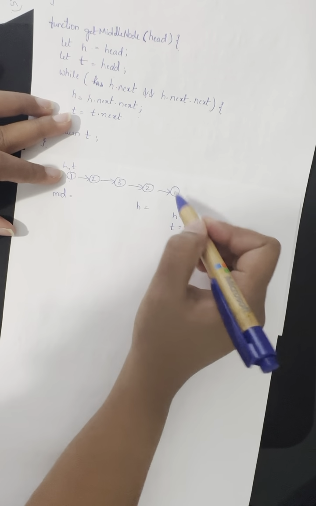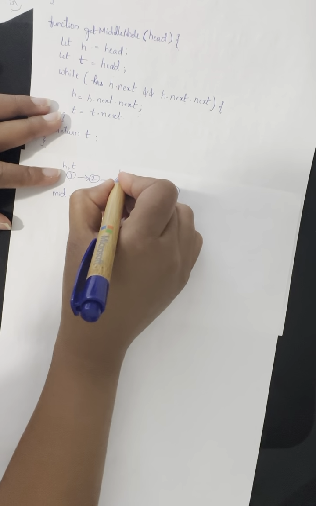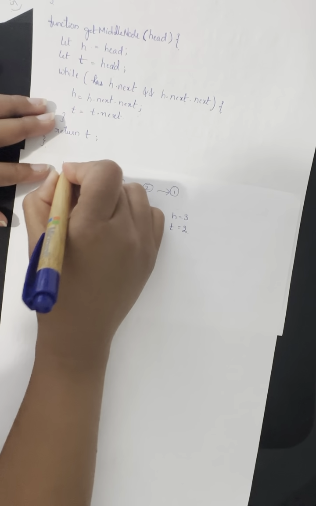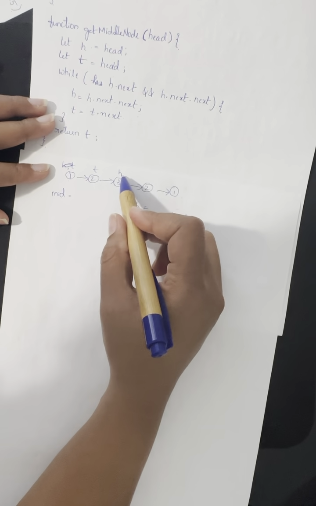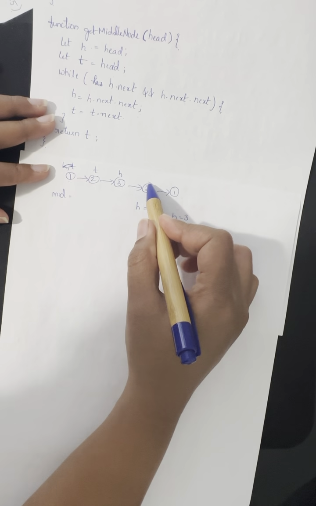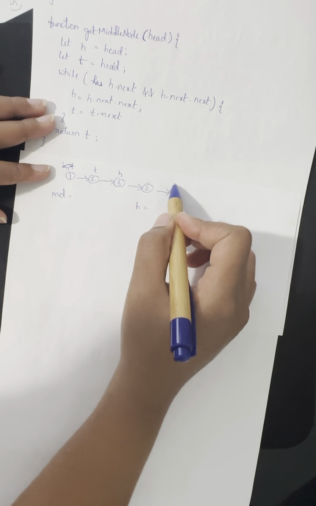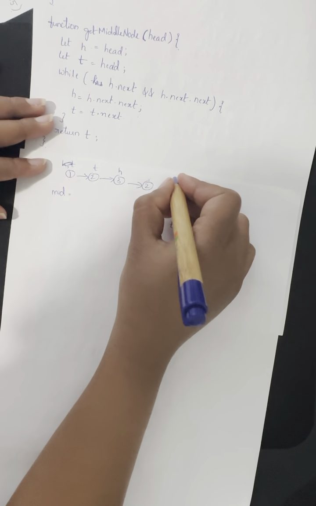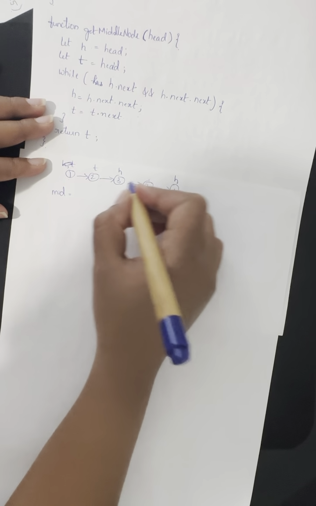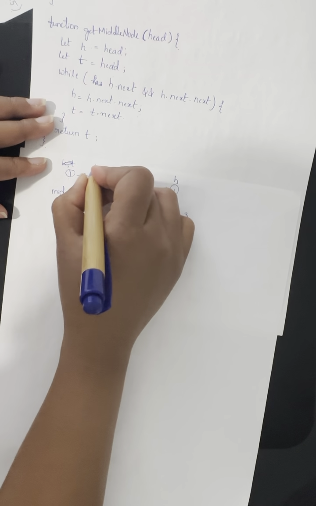And after this we check if h is here now and t is at 2. Now h dot next is not null and h dot next dot next is also not null. So h comes here and t comes here.